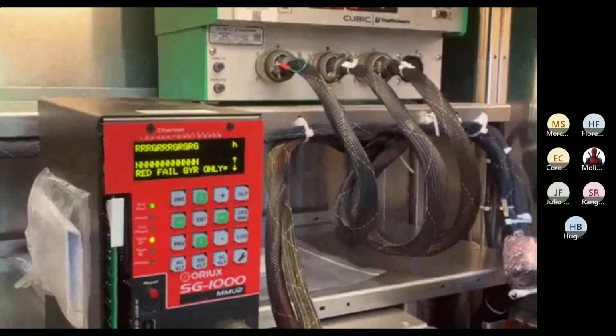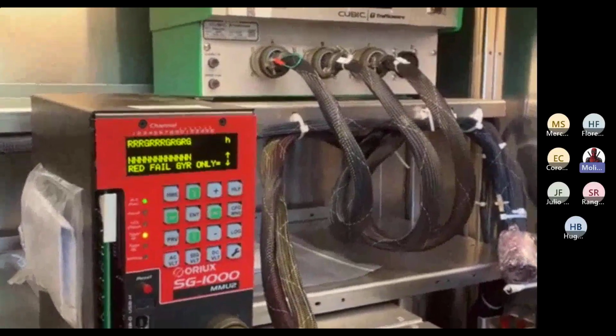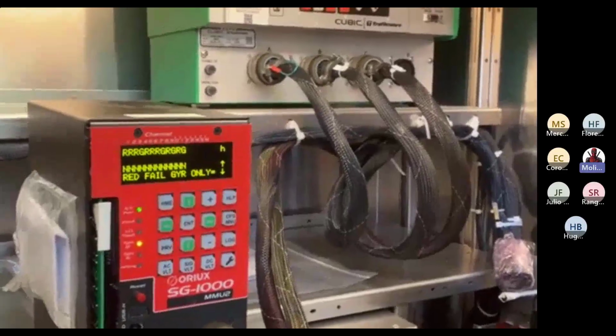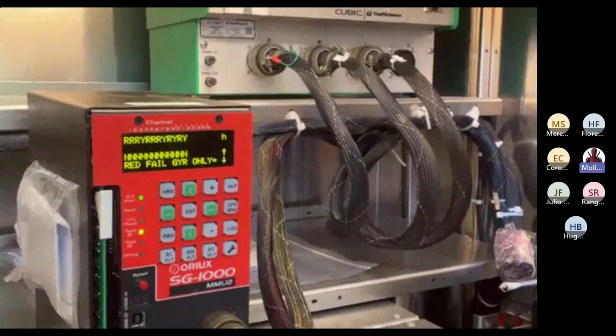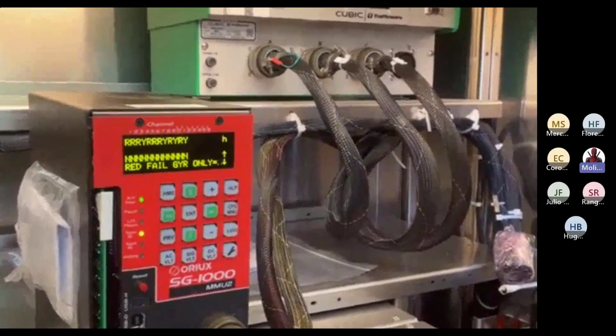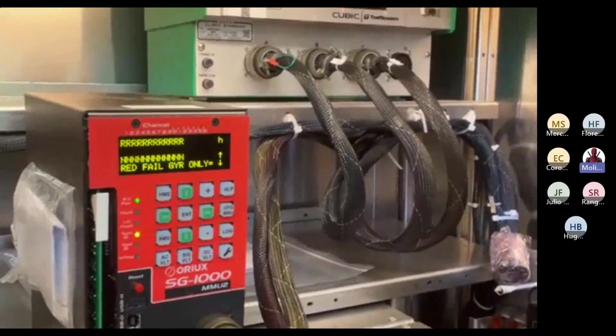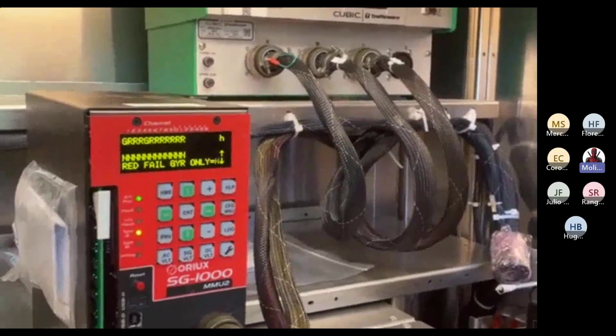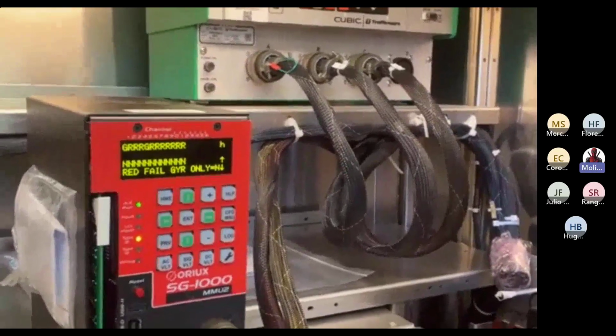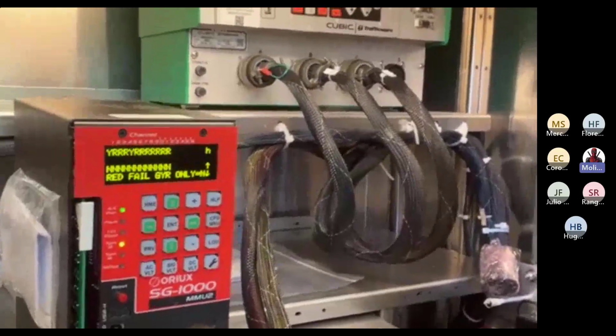Red fail on, green, yellow only. Right, because as you know, red fail, NEMA, means there is no output on a channel on, right? That's a red fail, because the monitor is always monitoring. At least one of the outputs needs to be on, whichever one happens to be.